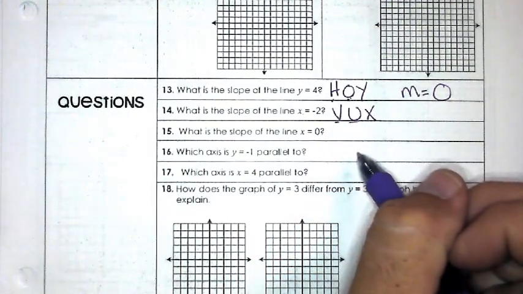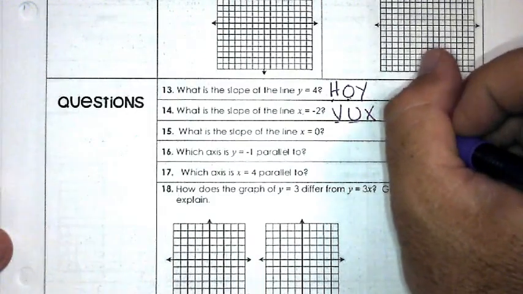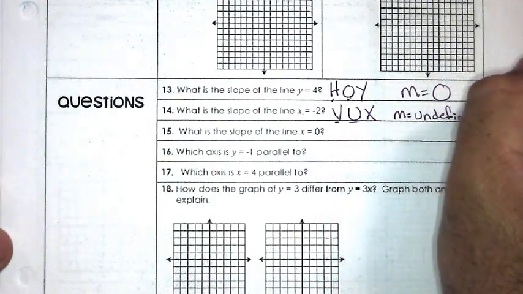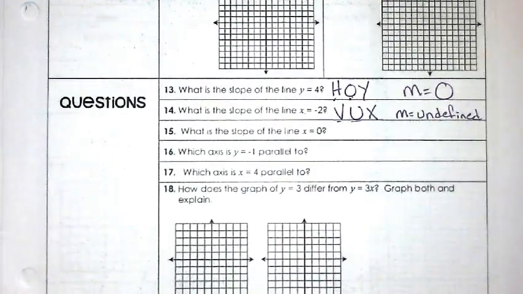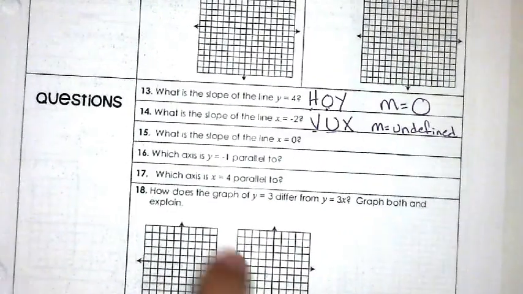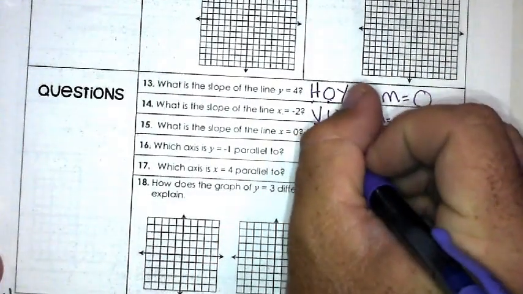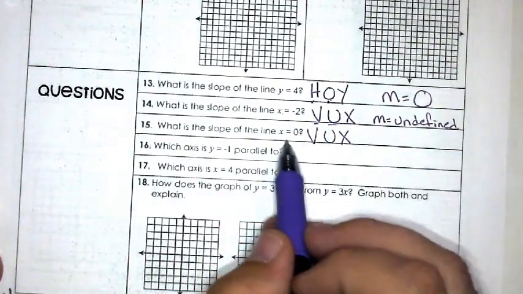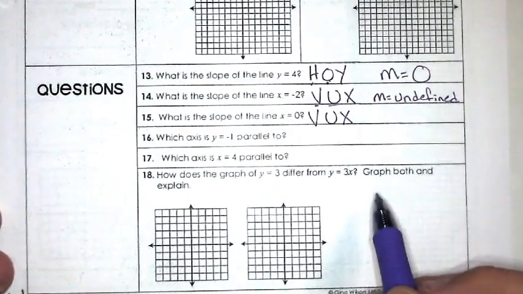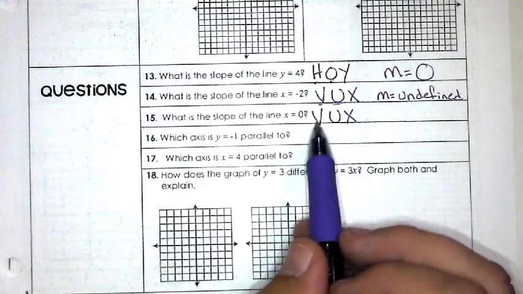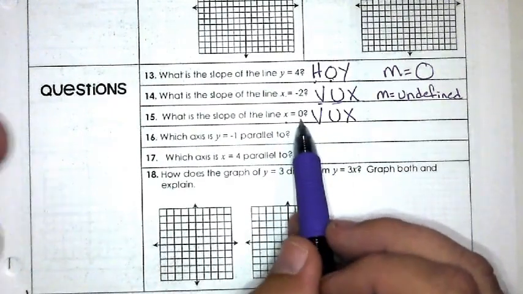What is the slope of the line x equals 0? Oh, it's an x equals 0. So it's vux, which means undefined. Yep. Which is why we have the acronym.